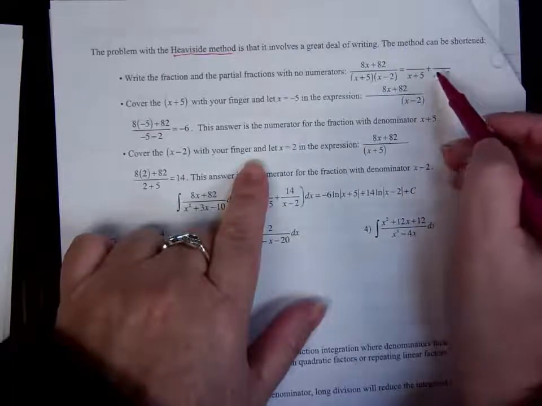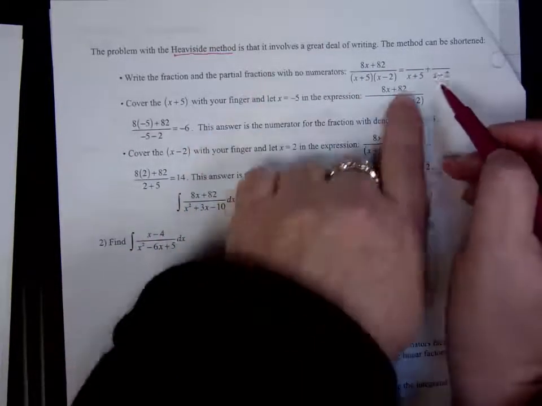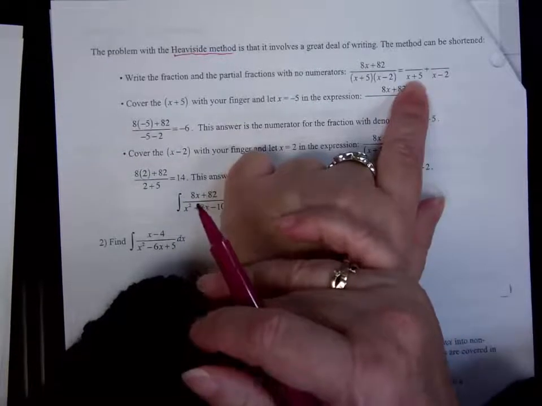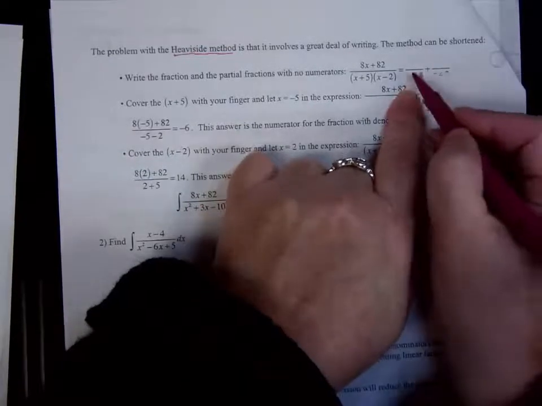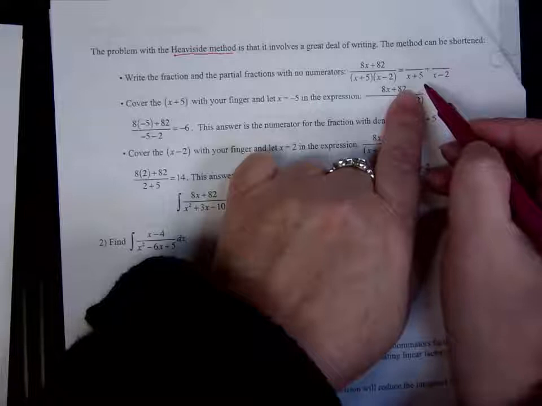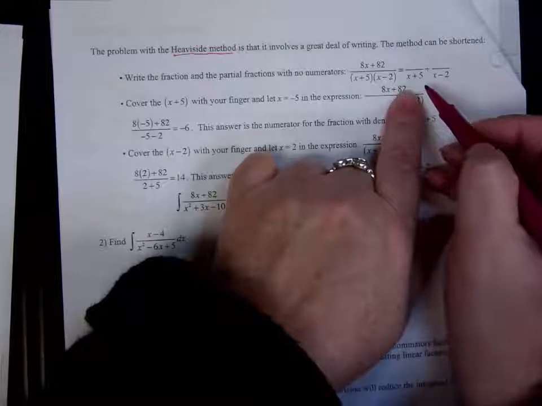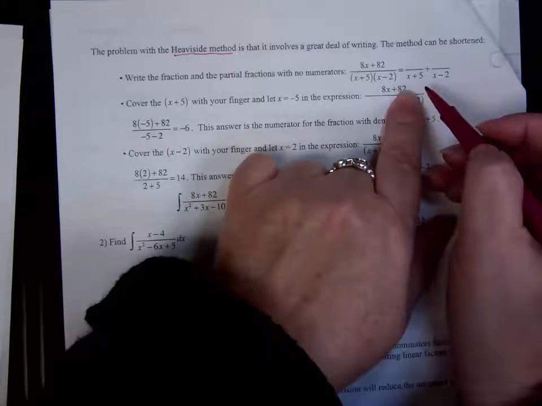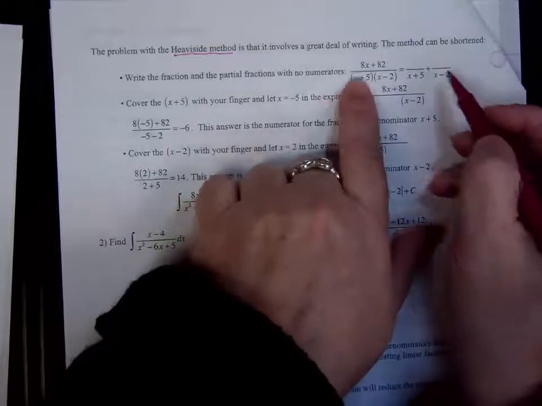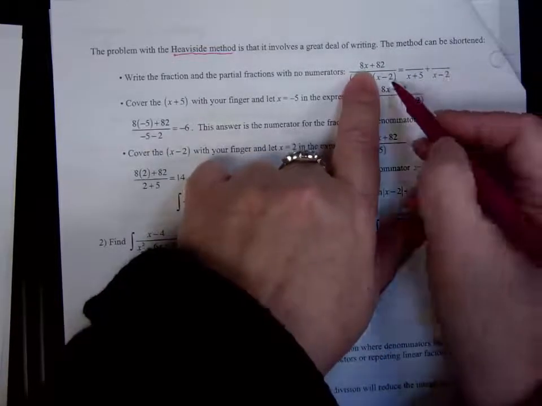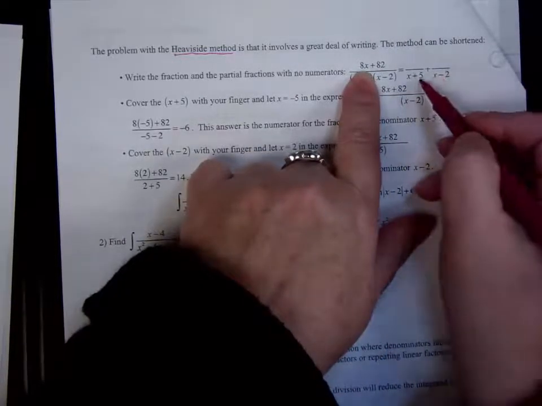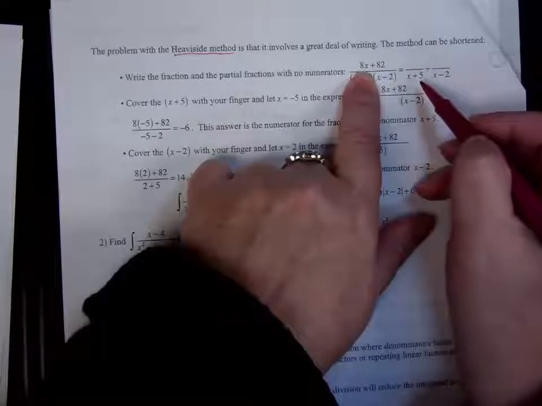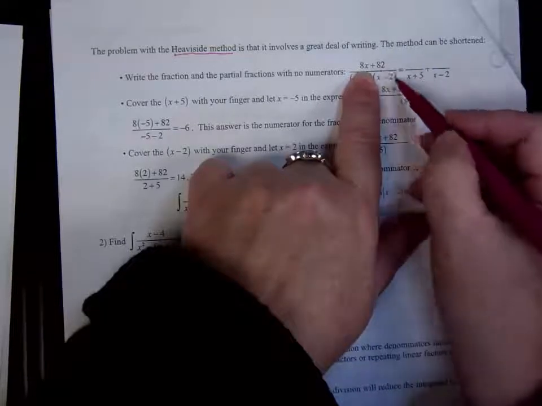Okay? So what you do is you look at your first fraction, and you ask yourself, what would cause the denominator to equal 0? What number would that be? Negative 5. Okay, keep that number in your head. Go back to the original left-hand side and cover up this factor. Now plug in negative 5 for the remaining x's.